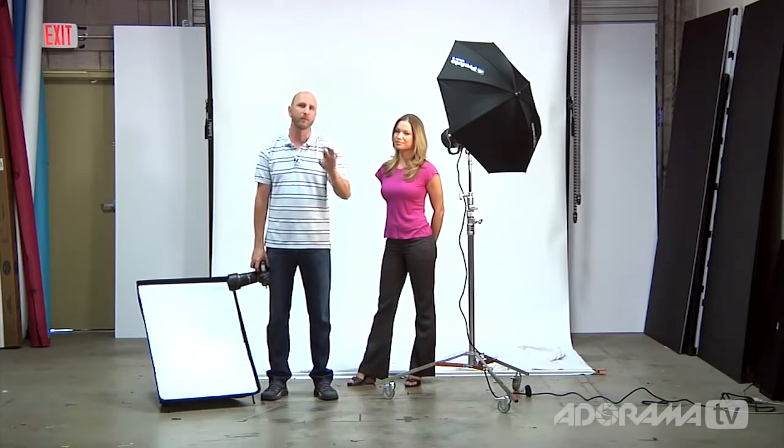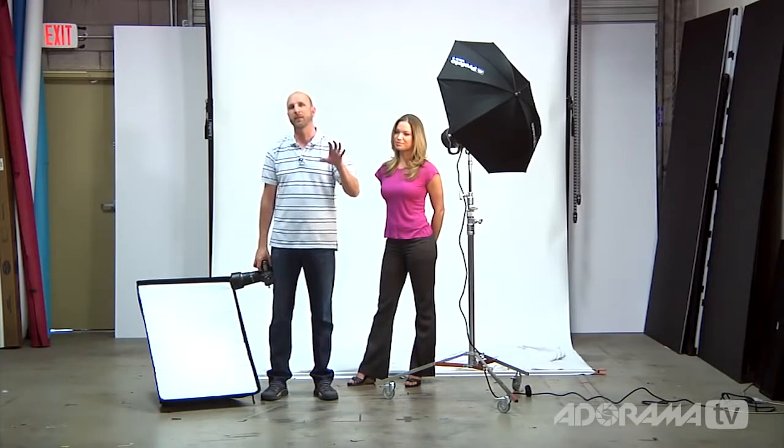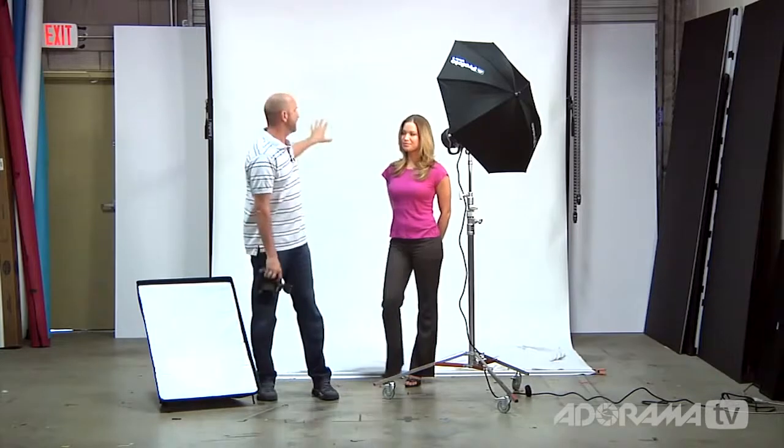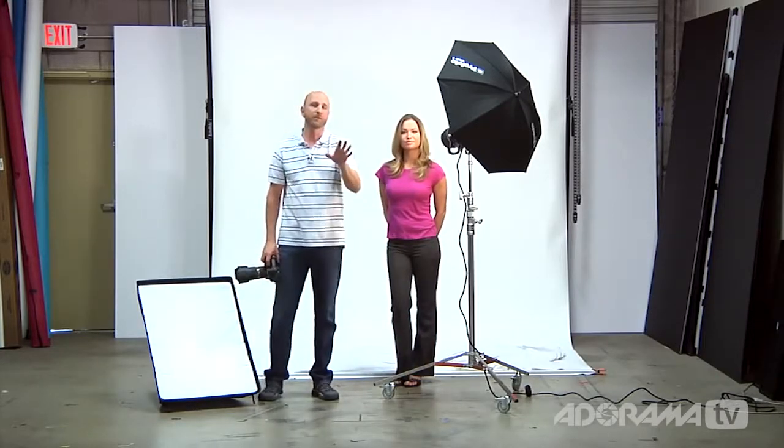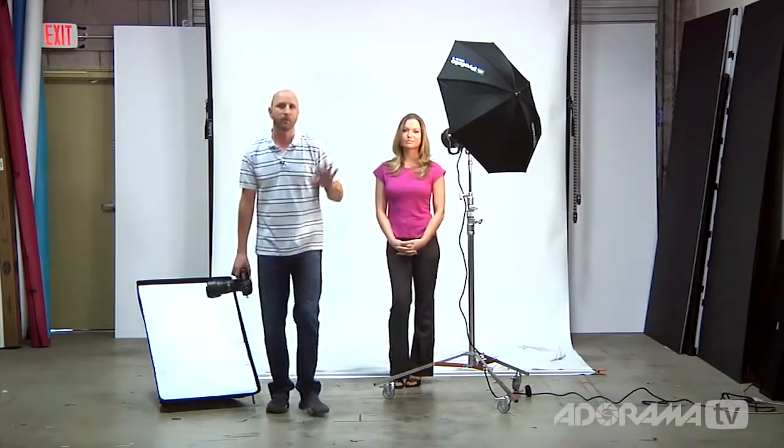So first, let's talk about control. What I want to do is get a really nice close-up portrait of Sharon, and I want this background to fall completely into almost black, not quite black, but really dark gray. So first, let me take a picture with this setup.